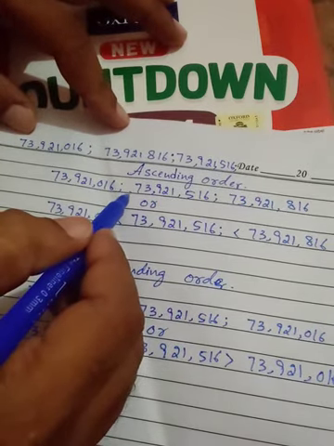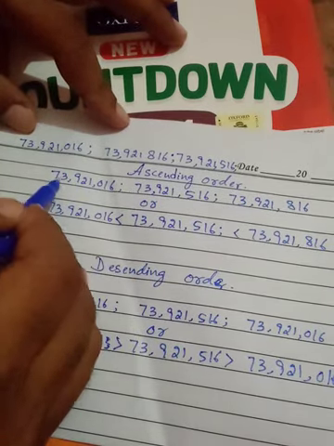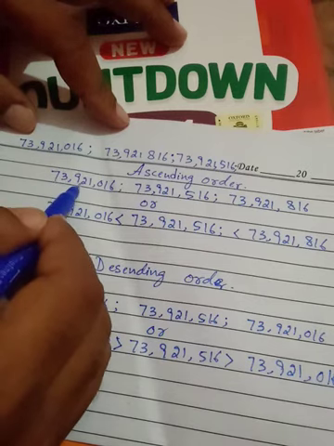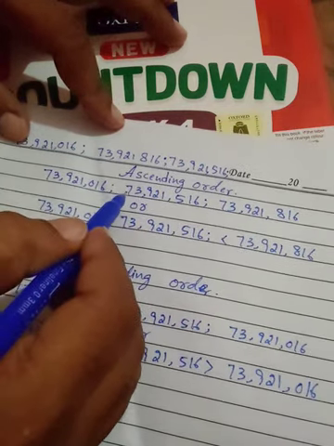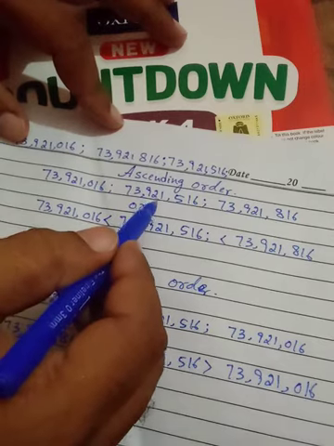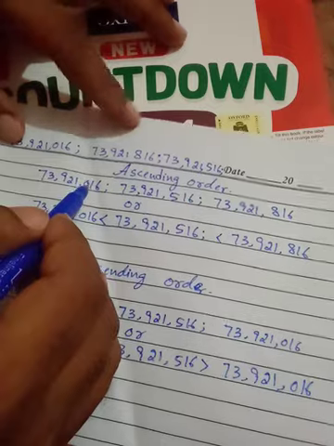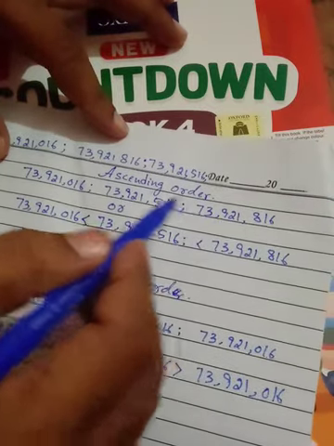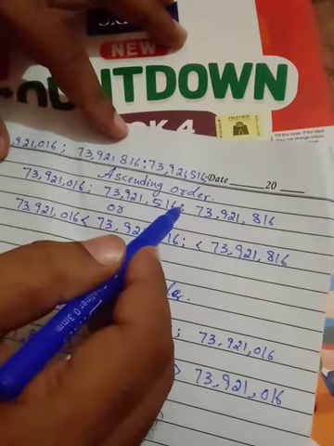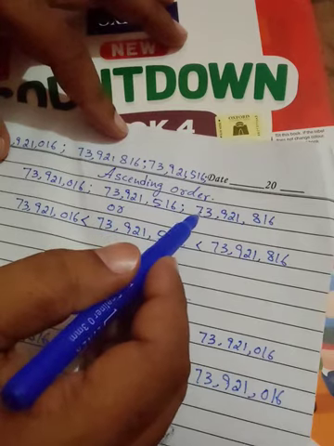Then the greater number, which is greater than this number, that is 73,921,516, is greater than this number. Also this number is greater than these two numbers, so this is the biggest number and it is written last.